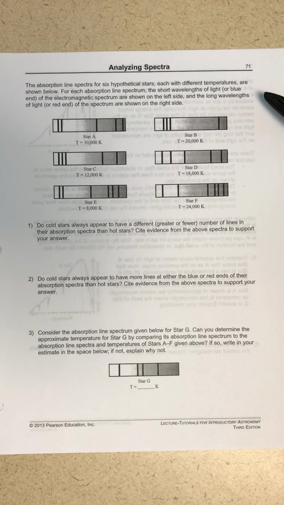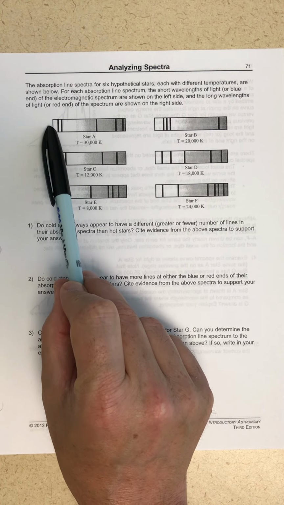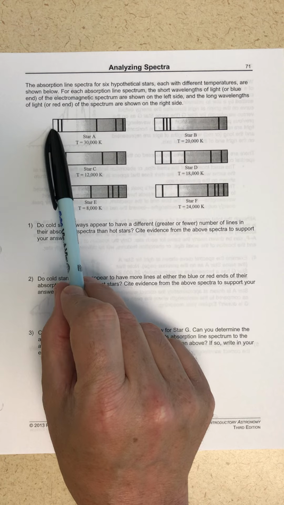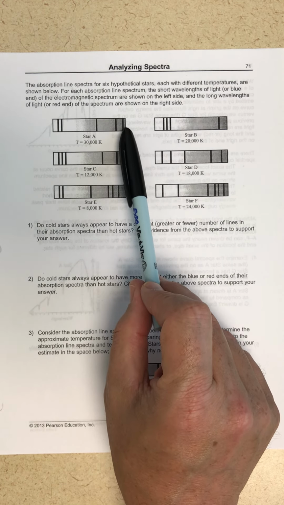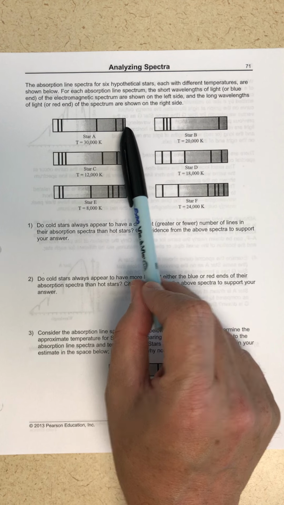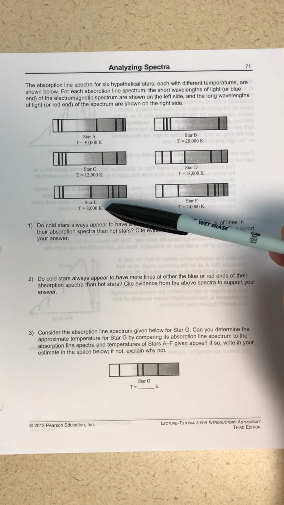For each absorption line spectrum, the short wavelength of light, or blue end, of the electromagnetic spectrum is on the left, and the long wavelengths of light, red end of the spectrum, is shown on the right side. And so we have a star at 30,000 Kelvin, 24,000 Kelvin, 20,000, 18,000, 12,000, 8,000.